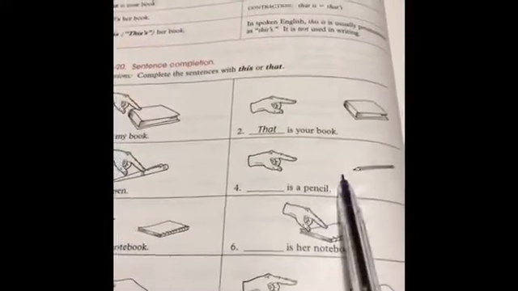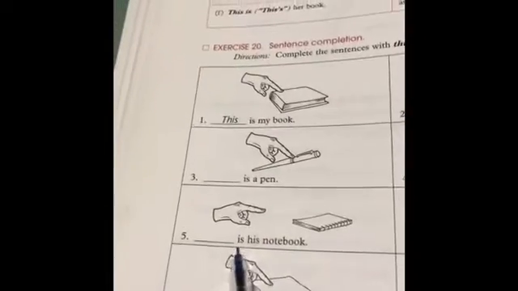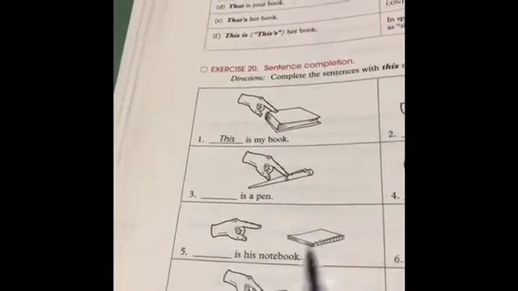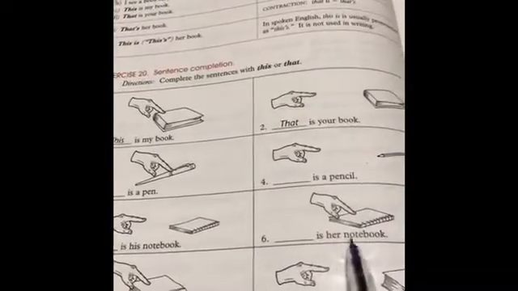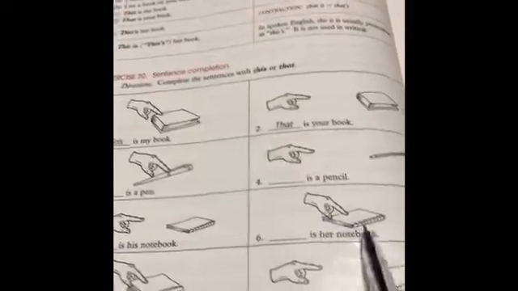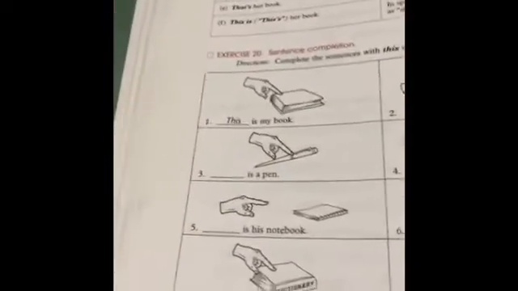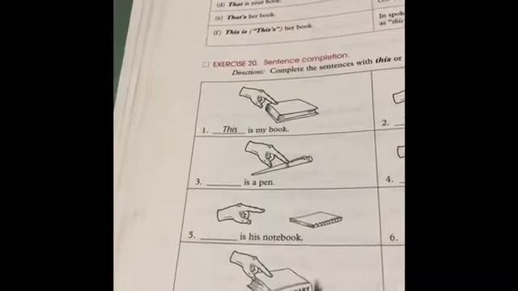That is a pencil. That is his notebook. This is her notebook because it's here. It's near me. This is my dictionary. We use this and that.